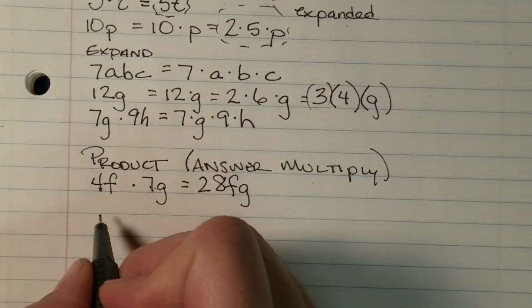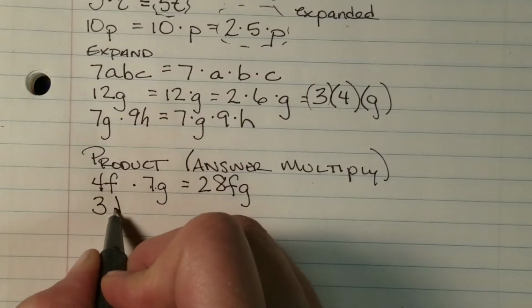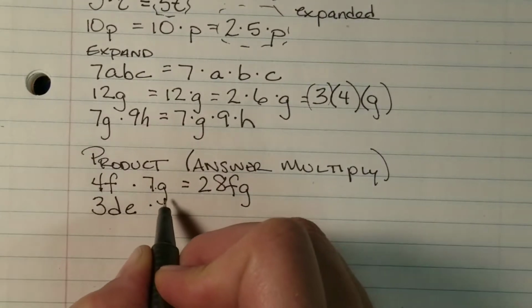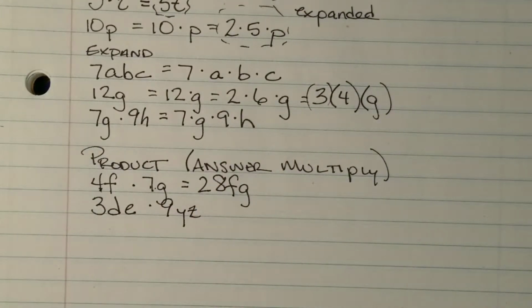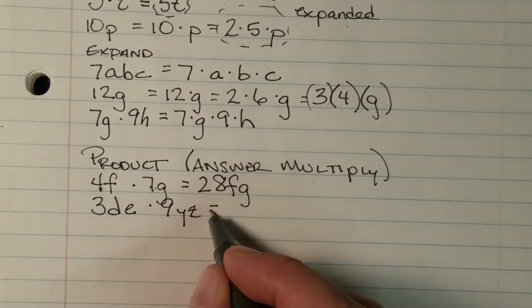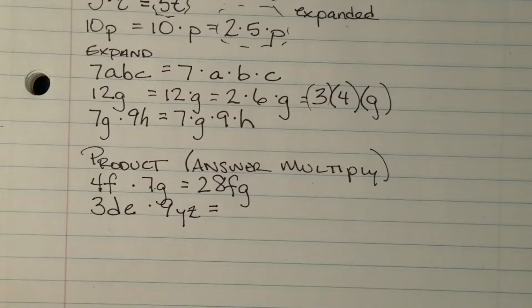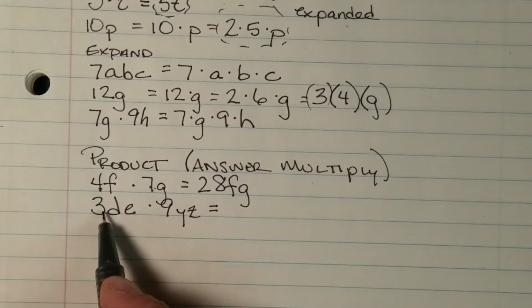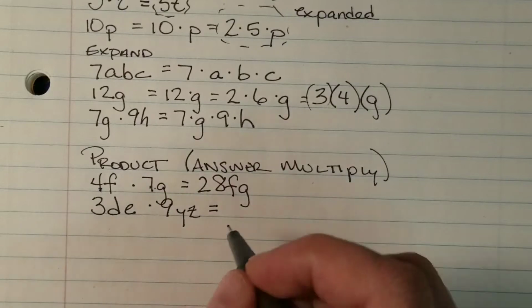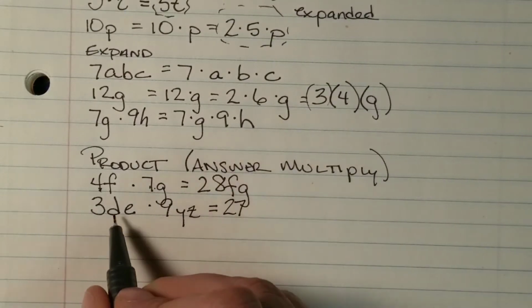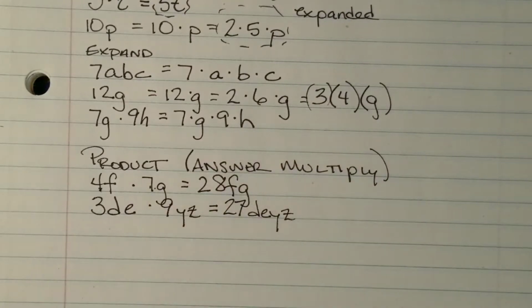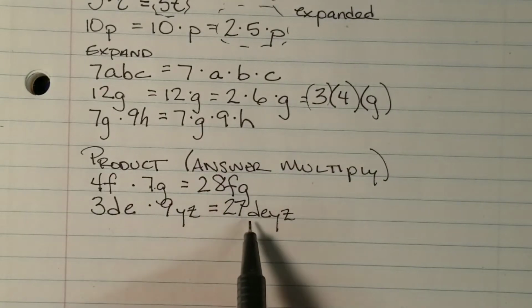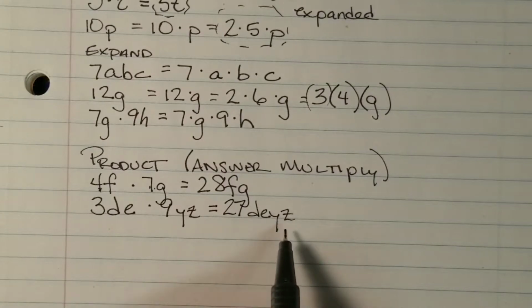Okay, let's find the product of 3DE times 9YZ. Coefficients, 3 times 9 is 27. DE, YZ. We could just end up with a whole alphabet soup of noise over here, but it's totally right.